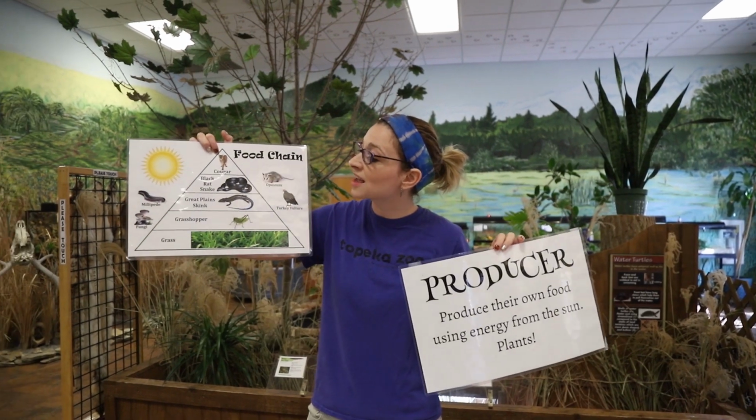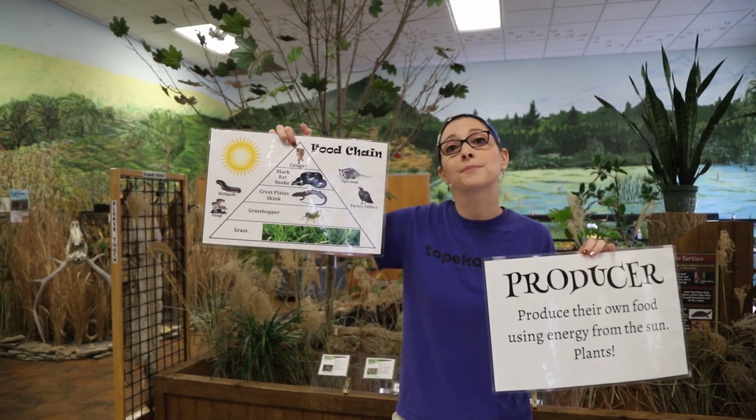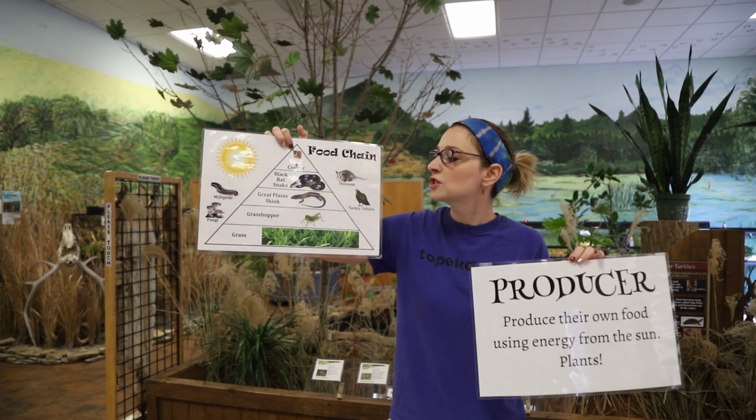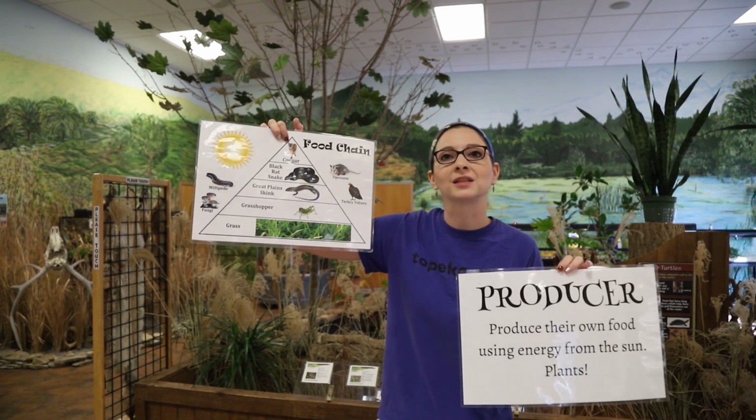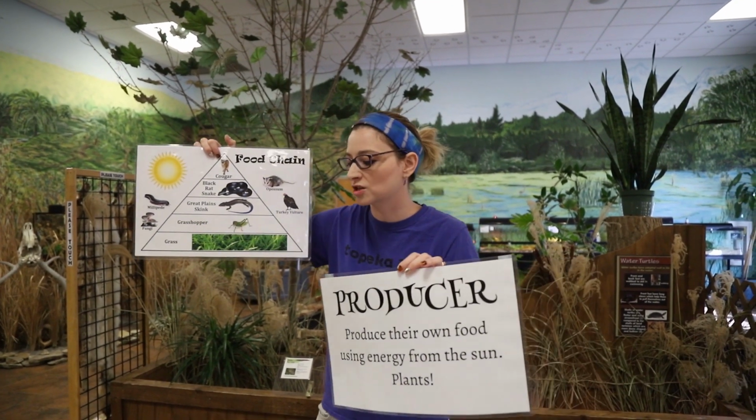So without the sun, plants could not produce their own food. So we need sun for the plants. That is where they get their energy.